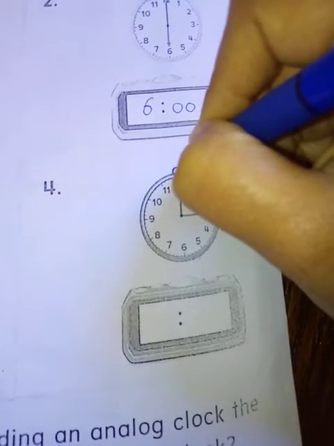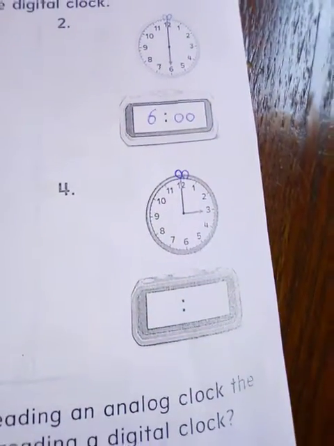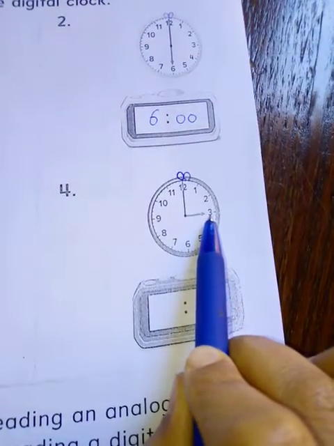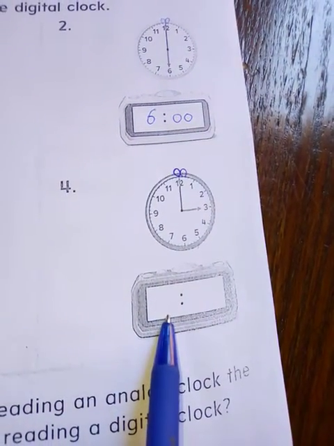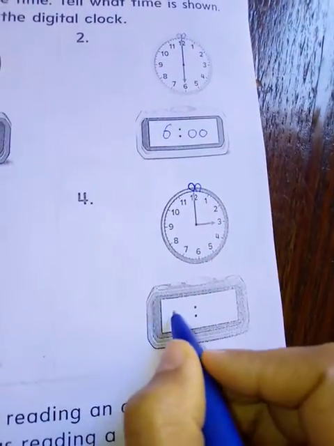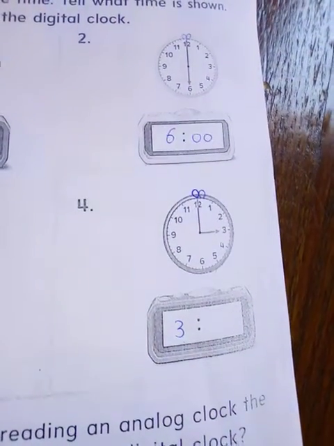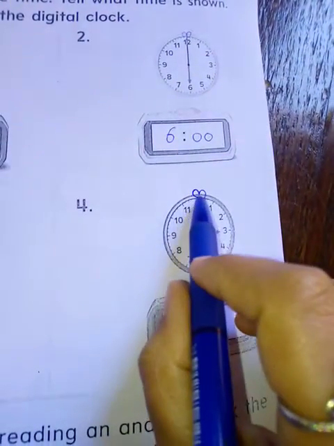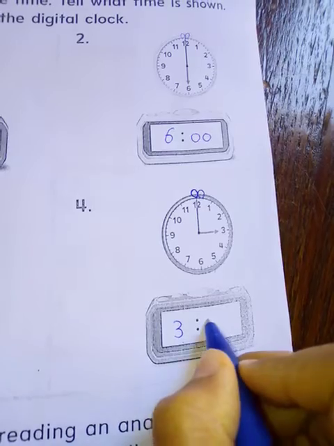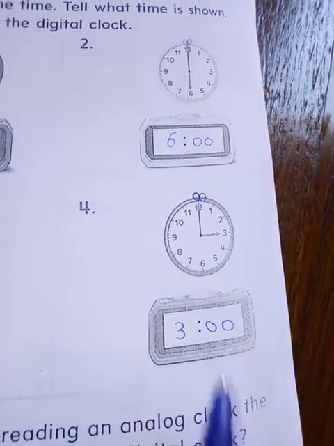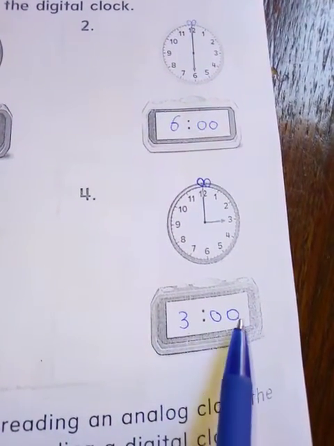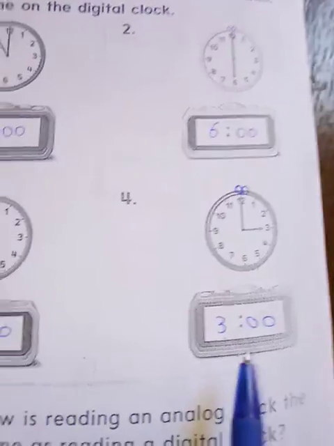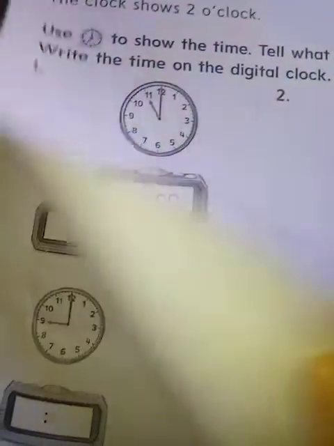The hour part will be 3, so we'll draw 3 here, and 0, 0 for 12. So it will be 3 o'clock. Okay, next page.